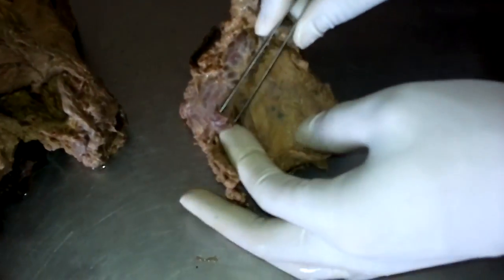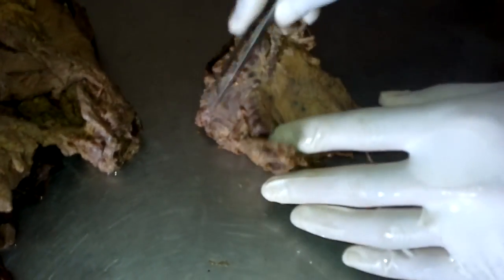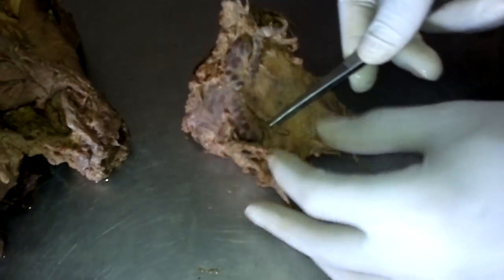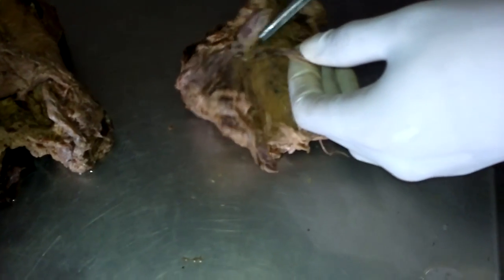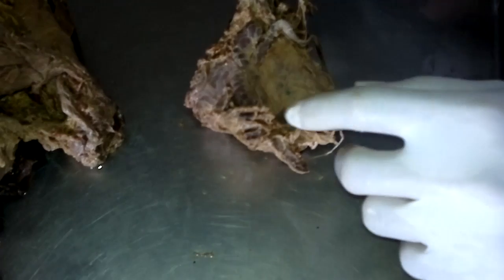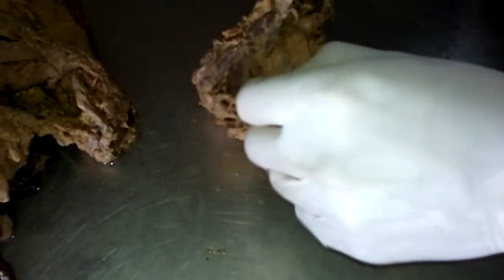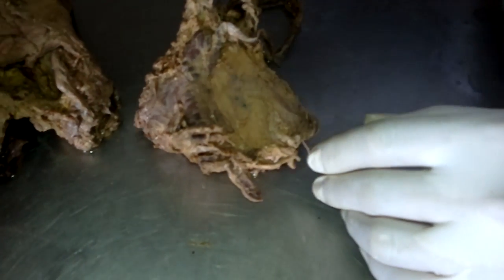These structures, which are like coiled tubes, are the seminal vesicles found on the posterior surface of the urinary bladder, separating the two vasa deferentia, which are found medial to them. So these are the vasa deferentia found medial to the seminal vesicles. The seminal vesicles produce a secretion that nourishes the spermatozoa as they pass into the urethra, into the penile urethra. These are the vasa deferentia, which are ducts that convey the mature spermatozoa from the epididymis into the ejaculatory duct.